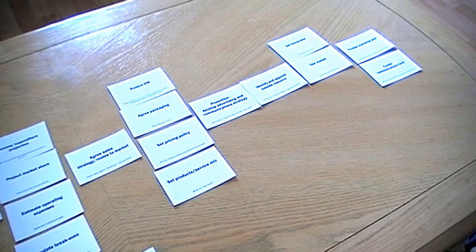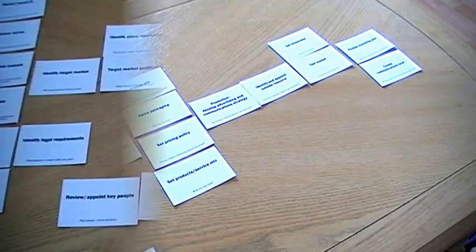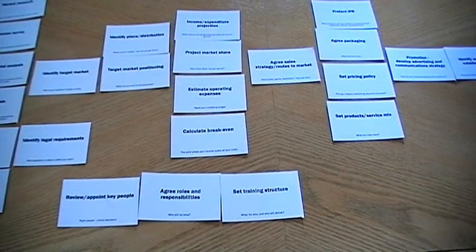There's no right and wrong way to produce a plan. You create a plan that's going to work for you and for your business. We've done this as a timeline, but as you'll notice, there are certain tasks like the 3 cards at the bottom: reviewing and appointing key people, agreeing roles and responsibilities, and setting training structure. These are really people issues, personnel issues, so we can put those as a separate stream running alongside the other timeline. And that flags up another great use for these cards.